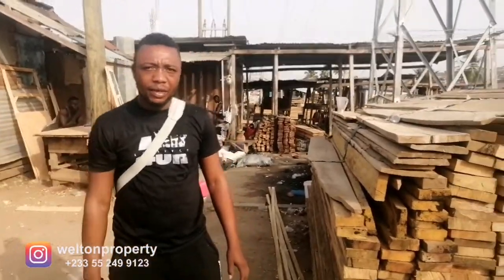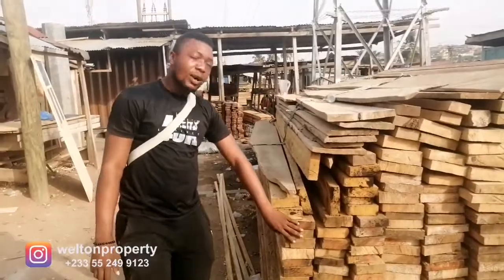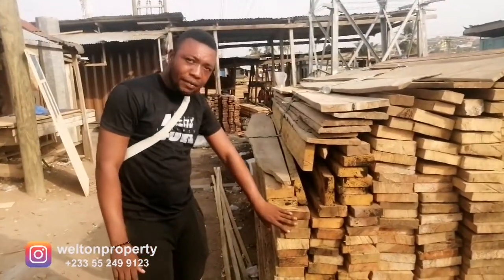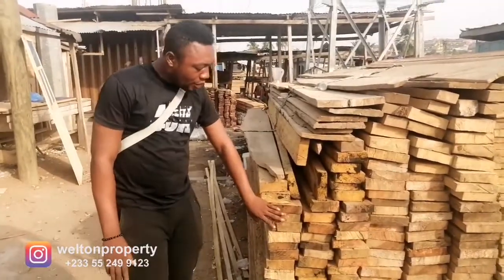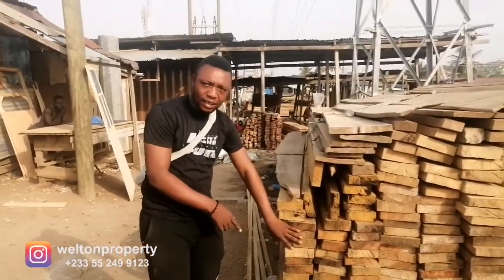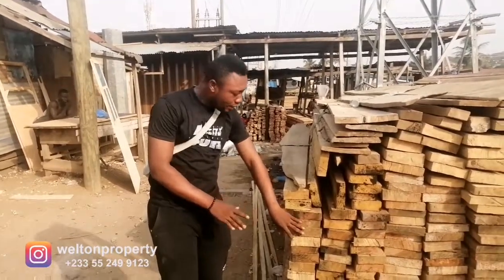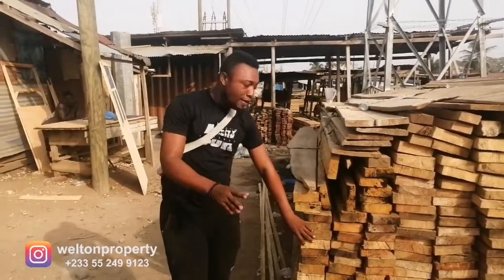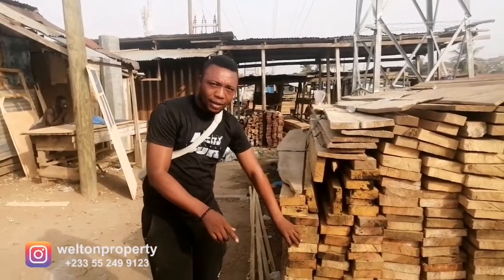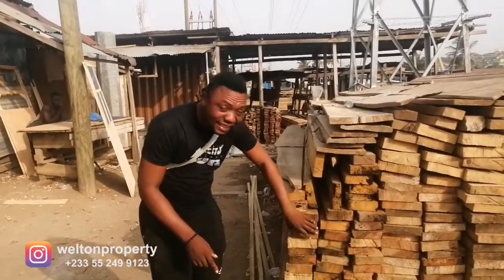So this is also bush cut for the same Dauma? No, this one we have Emre, Afram, Danta and Bisa. All of them for the bush cut. And for the bush cut, the length is 13.6, and the width here is 6 inches.